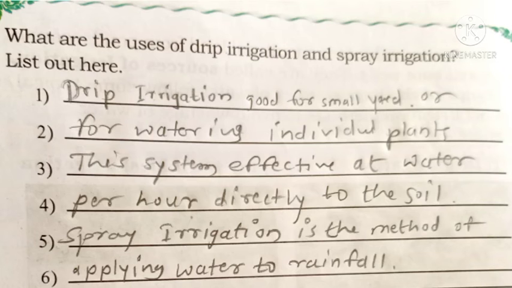Also, this system, drip irrigation, delivers water directly to the soil, right where the roots are, and the water does not get wasted. Spray irrigation is the method of applying water like rainfall. In this method the water falls like rain, which is why we call it sprinkler. It is the same, and water is also not wasted. So these are some uses of drip irrigation and spray irrigation.